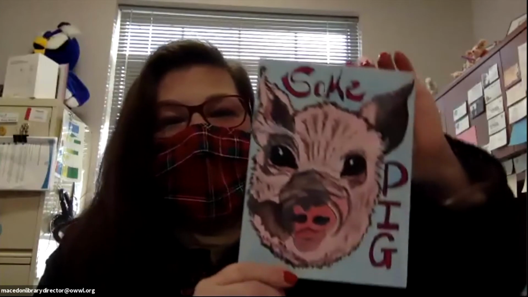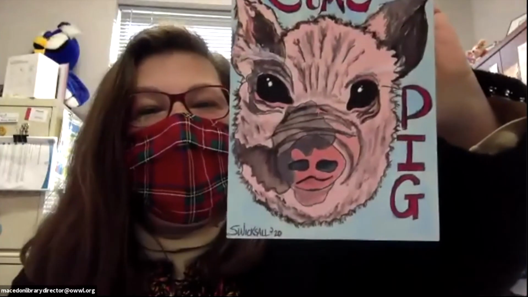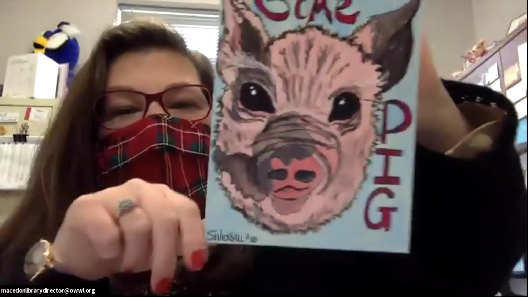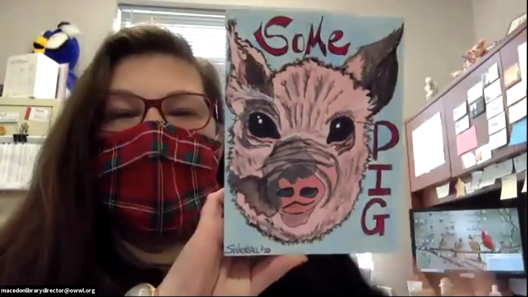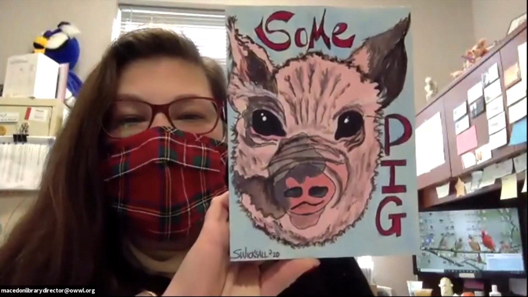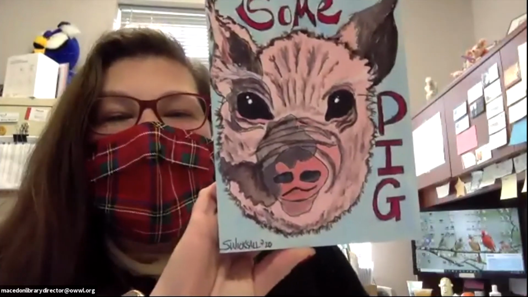Now, I can't show you what it looked like while I was painting because I couldn't figure out a really good way to record myself painting. And anyway, you probably would be bored watching me because I'm not actually an artist. But this is how my piggy turned out. So on my piggy, I'm just not that whimsical, I guess.